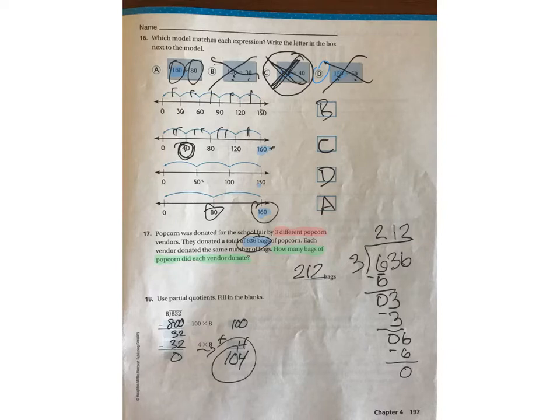Now let's go ahead and check our answer to make sure that we're correct. So 104 times 8. 4 times 8 is 32. I regroup the 3. 0 times 8 is 0 plus 3 is 3. And 8 plus 1 is 8. So it looks like our 832 matches with our 832. So our answer is indeed correct.